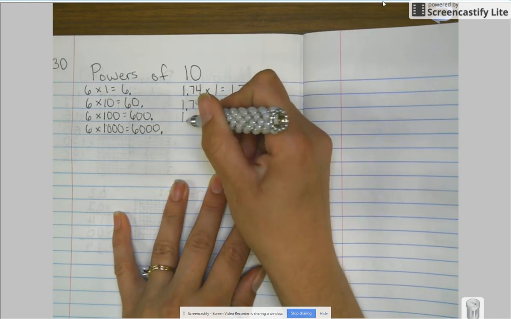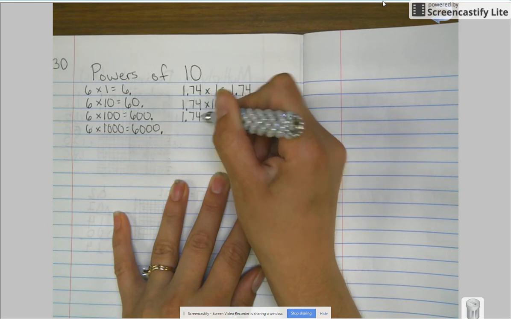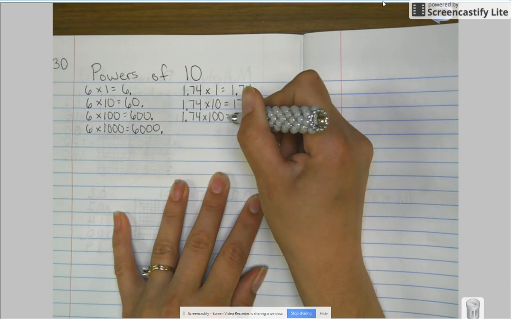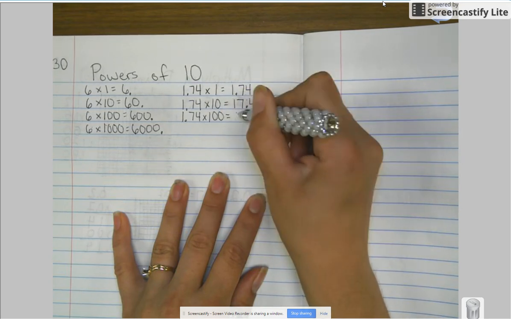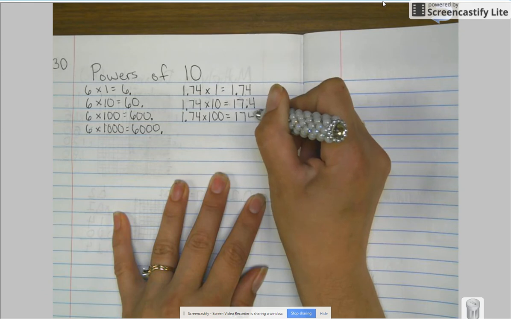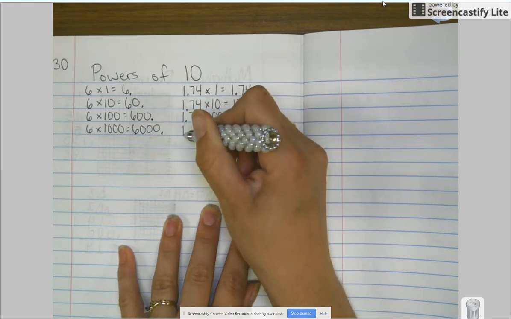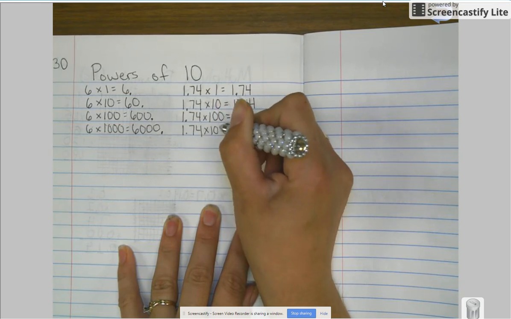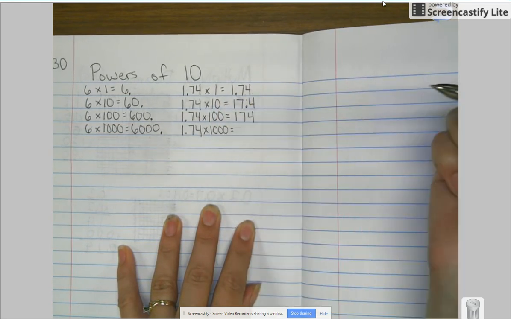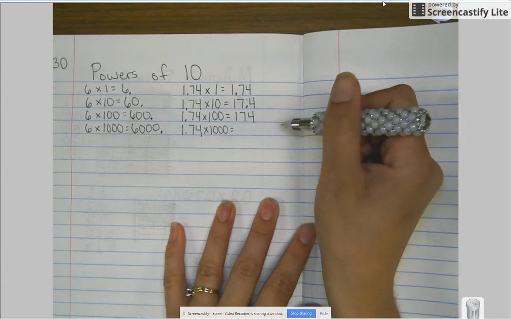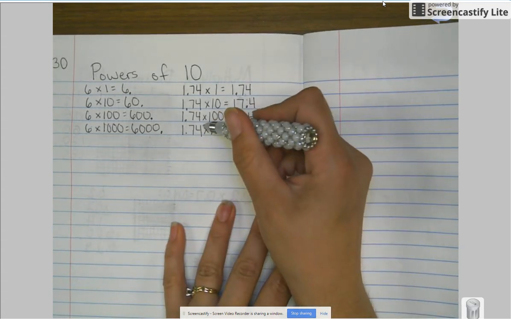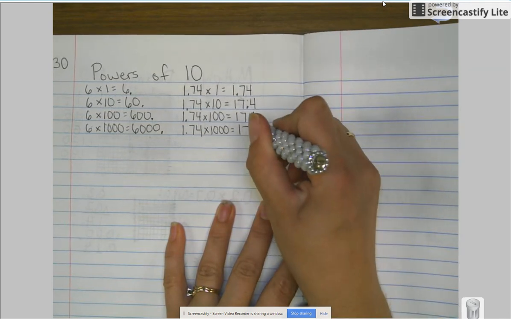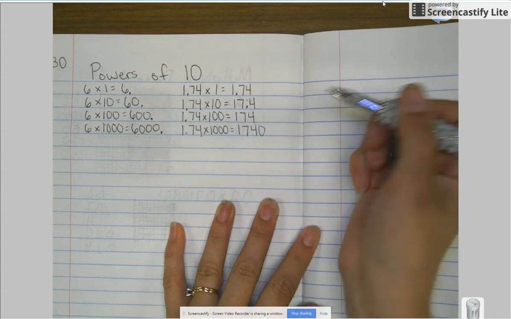So what happens when we do 1.74 times 100, or 10 to the second power? That means that it's going to shift 2 times. So this is actually 174. Okay, if we do it with 1,000, then we have 1.74 times 1,000. And all of our units are going to shift up one more place value. But we've run out of things written here. But what's the digit just past this 4? It's actually a 0. So it would be 1,740.